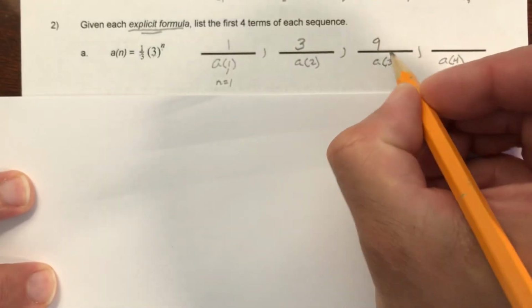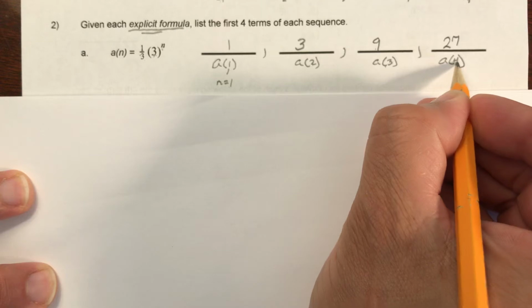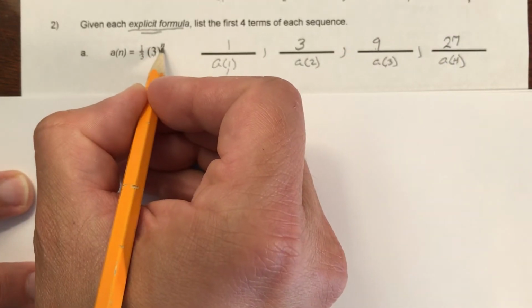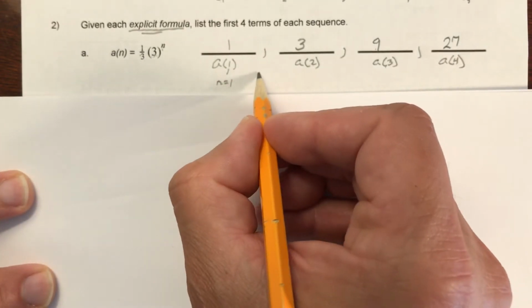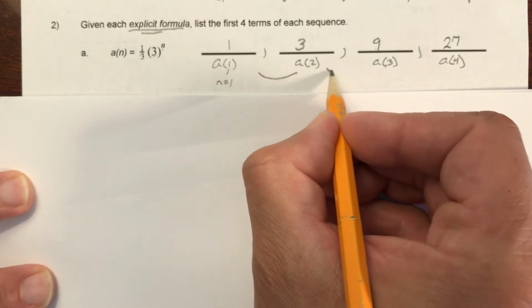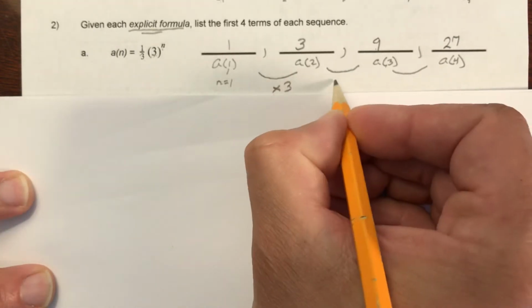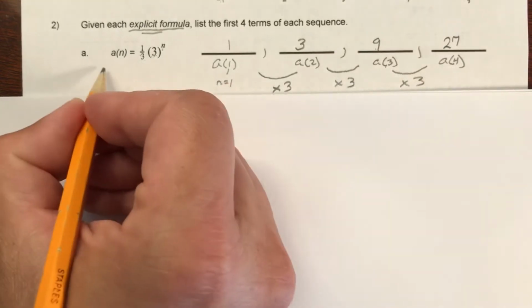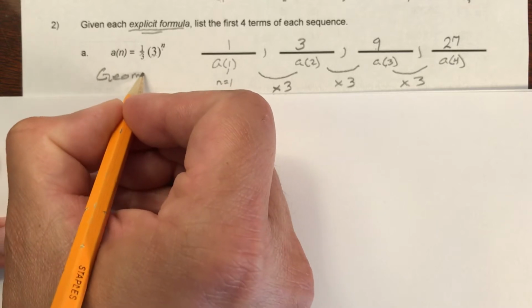And if it's true, 9 times 3 is 27, and we'll just check that real quick. Let's put n equals 4 in here. 3 to the fourth is 81 times 1/3. Yeah, sure enough, it's 27. So you notice that pattern of multiplying, and you multiply by 3 the same time on every term. And I think you guys talked about this yesterday as being geometric.